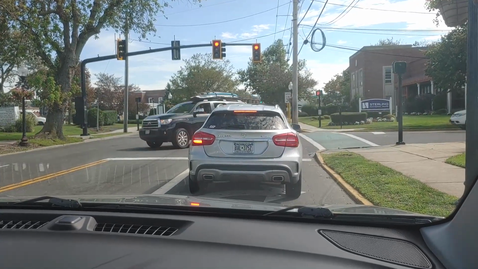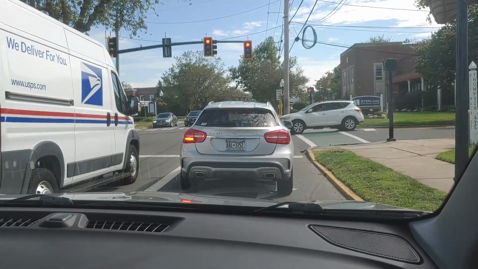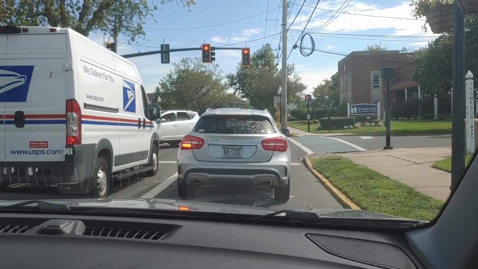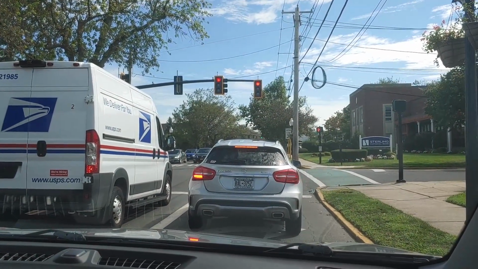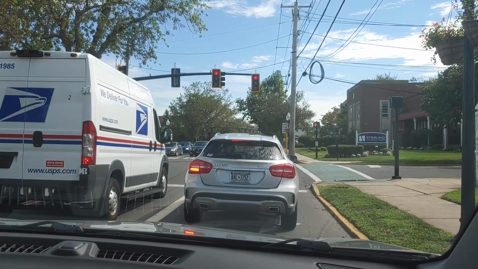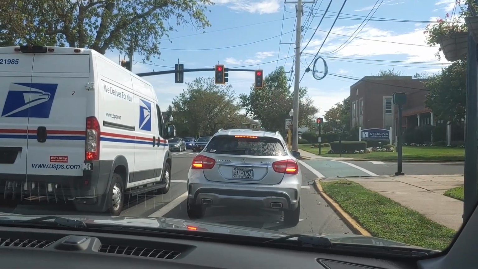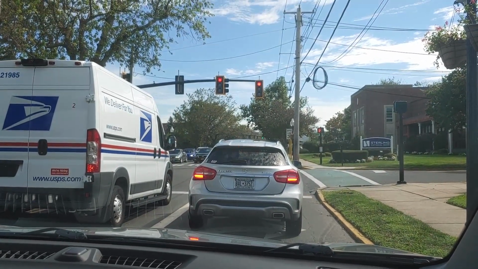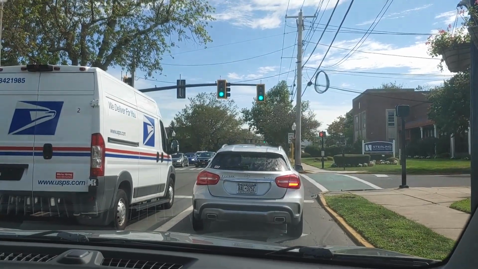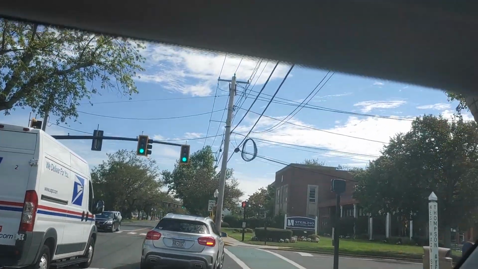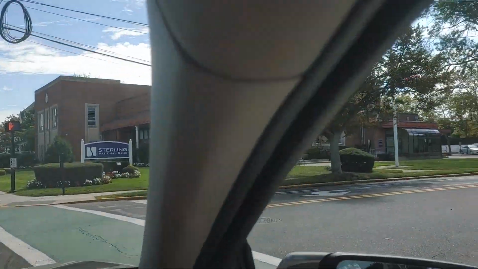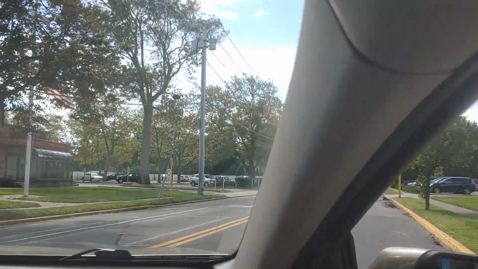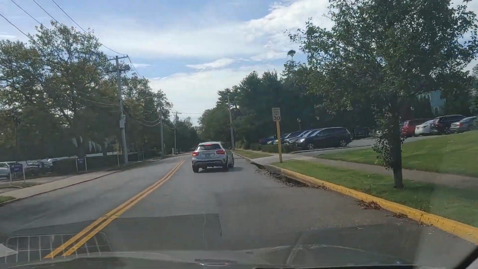But you know what? Again, there's no law that says you have to make a right on red. The law allows you to make a right on red. So you can't get angry if someone doesn't make the right on red. You have no idea who's in the car in front of you, or the car that you're going to honk at. You have no idea who they are.